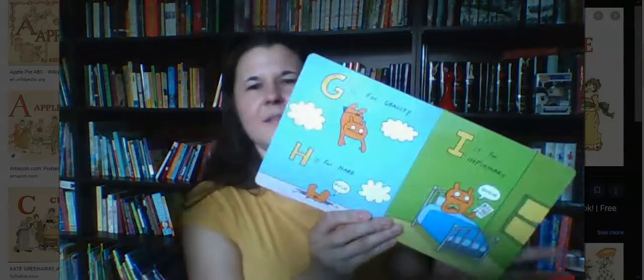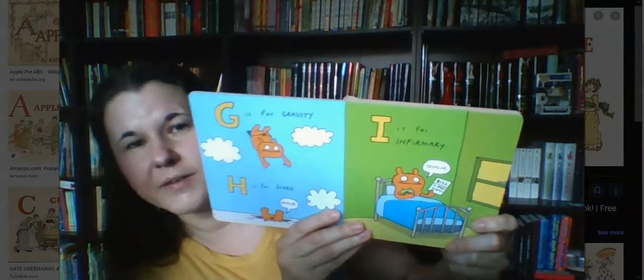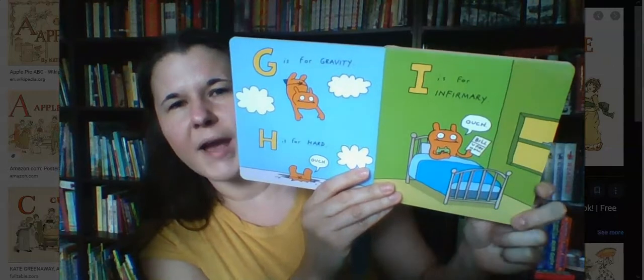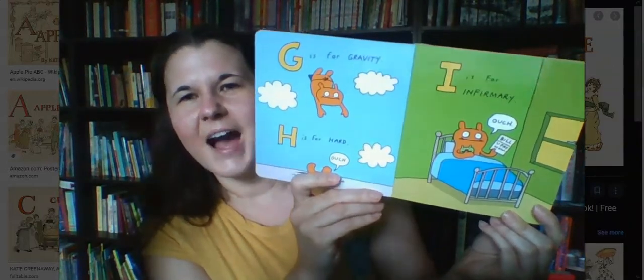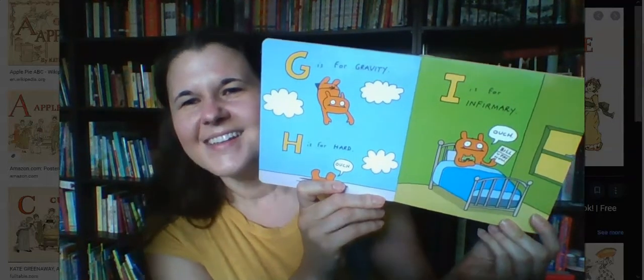And so the pages, it's kind of little mini narratives on each page. So it's like G is for gravity, H is for hard because he hits the ground, right over here. I is for infirmary, and so it all goes together.